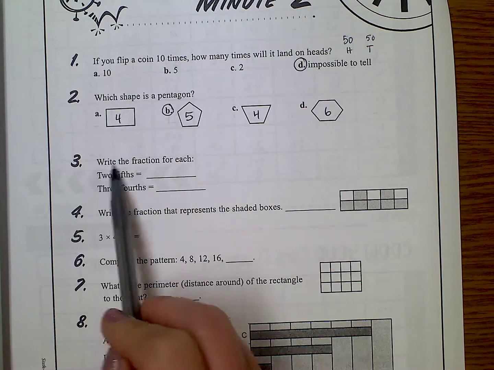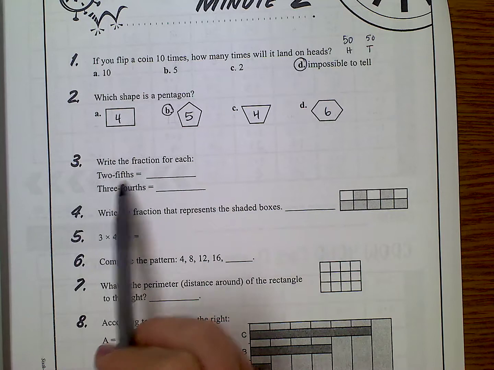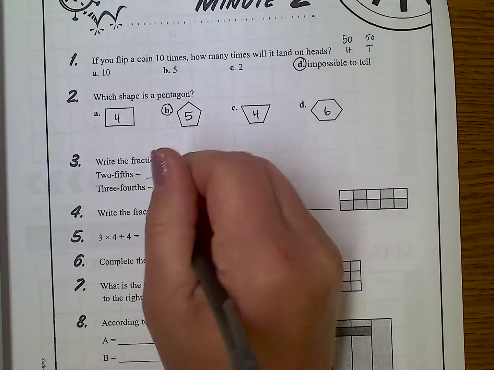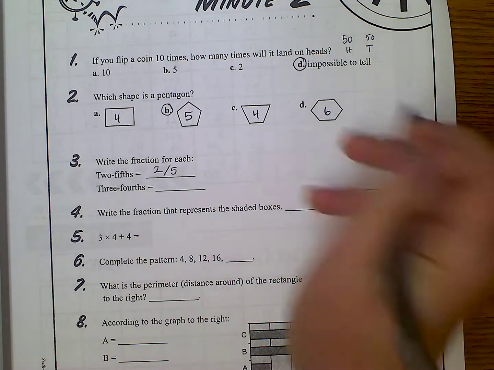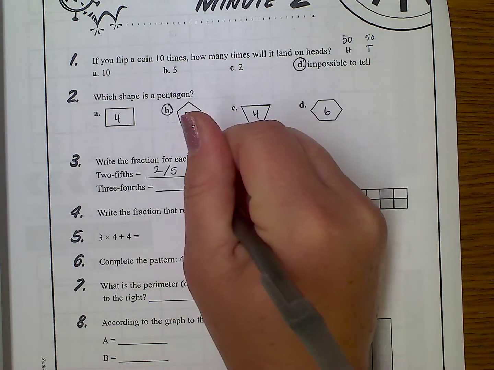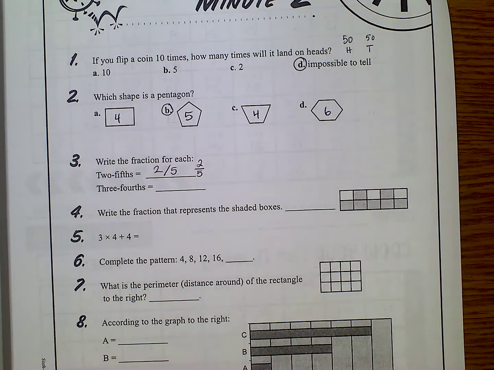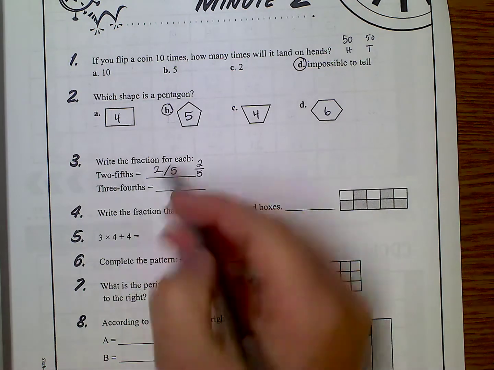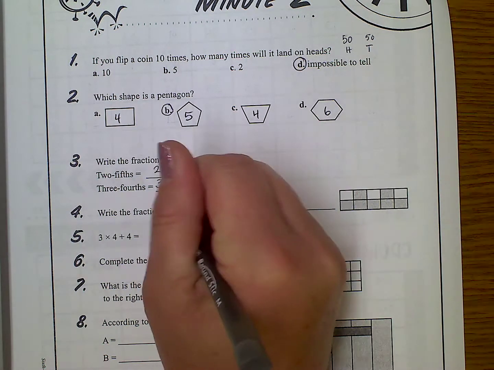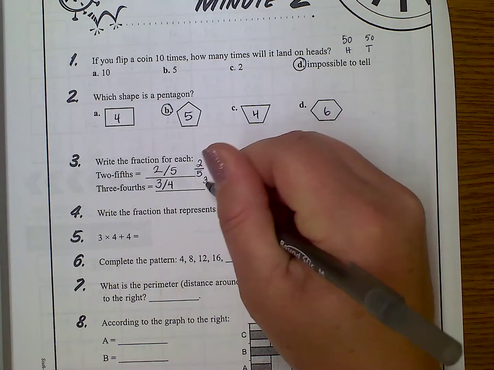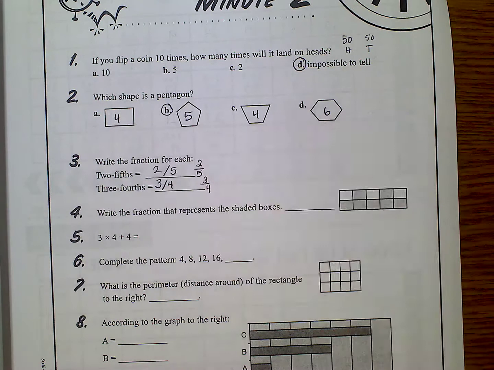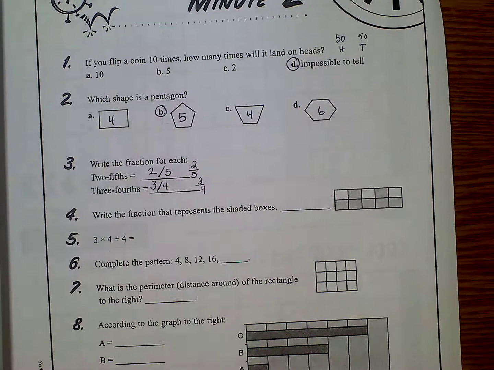Write the fraction for each. 2/5. So that means 2 out of 5. You could also write it 2/5 if you wanted to write the fraction. And then write 3/4. 3/4 or 3/4. You can see them either way.